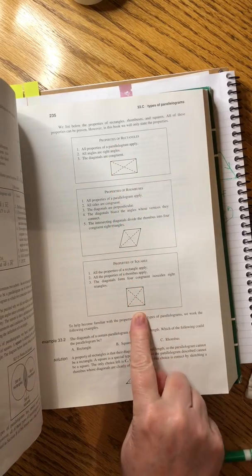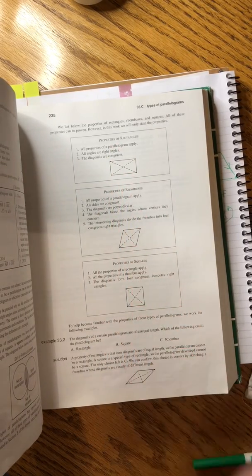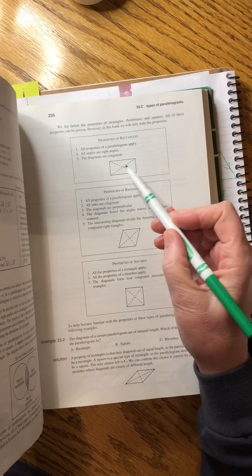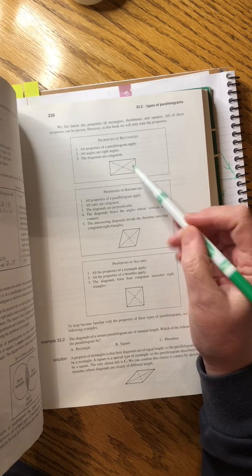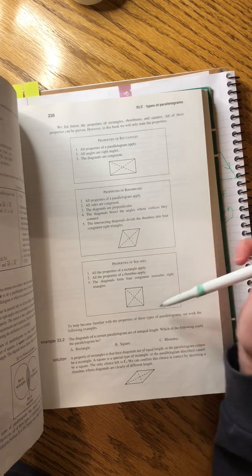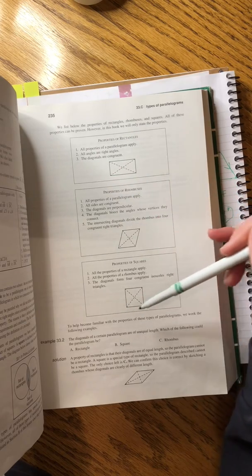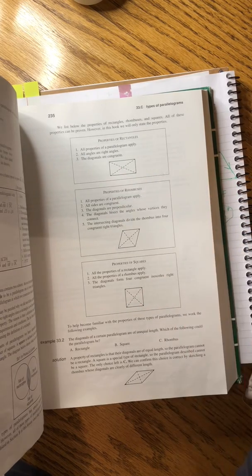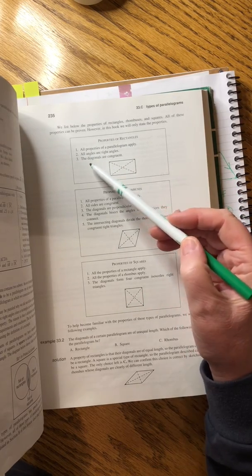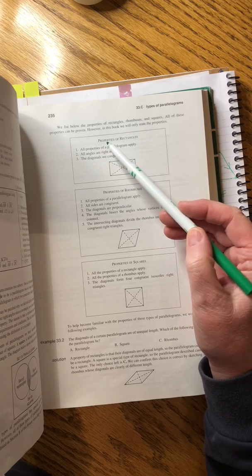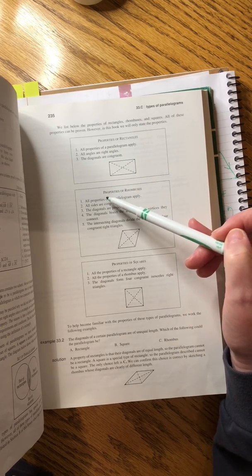Right here, okay? There's a picture of each type. When we talk about diagonals, we mean these dotted lines, okay? I don't want to drag you down right now. We're skating across the top, right? But there are details here that talk about specific properties of rectangles, specific properties of rhombuses.